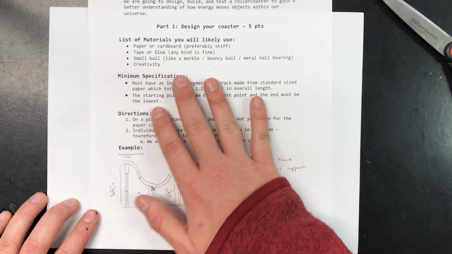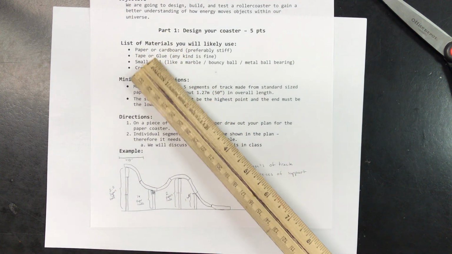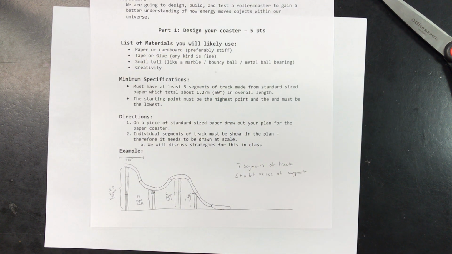So I don't care what you use to build this. I'm assuming that most people will be using paper or cardboard because I assume that most people don't have Hot Wheels tracks laying around. If you have Hot Wheels tracks, the toy cars that are usually sold with tracks, you can use those. If not, you can use paper, and we are going to go over how to use paper to build a roller coaster track next week, but for now we're focusing on the design.